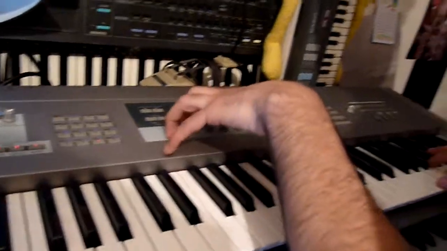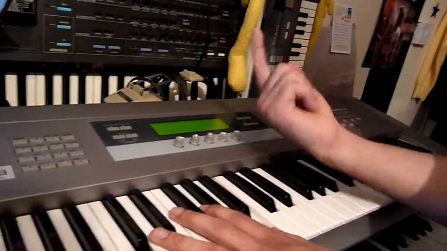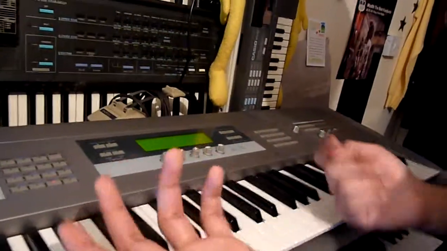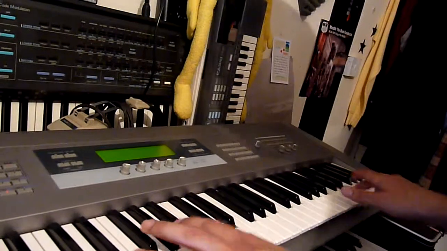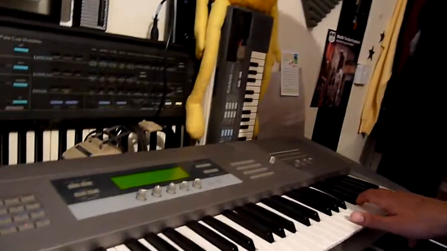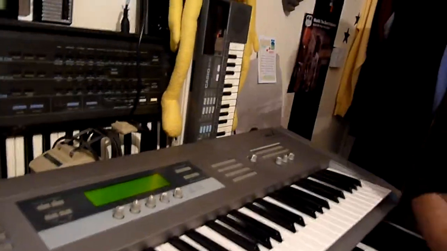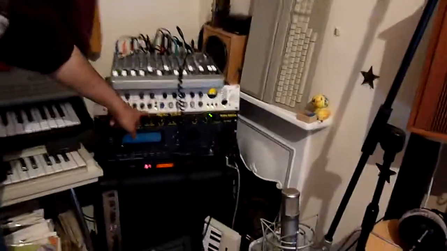I used a rotating speaker, which is why it sounds a bit like it's doing that. And then that goes into a hall reverb, and then that goes straight to line out. I've got a great deal of space. It goes straight into the pre.